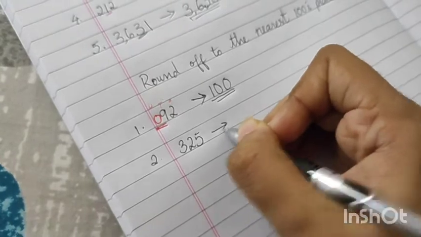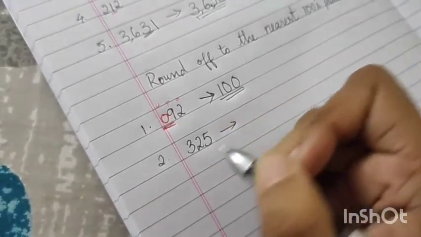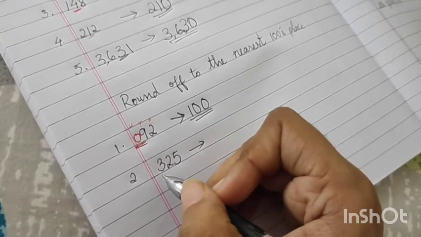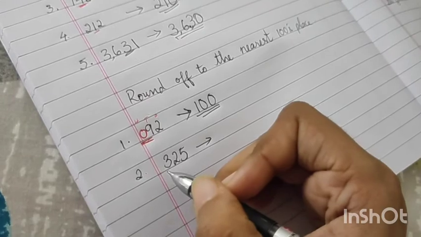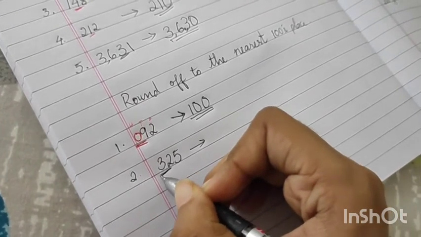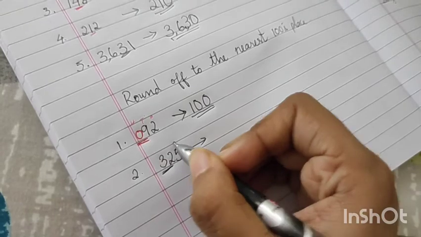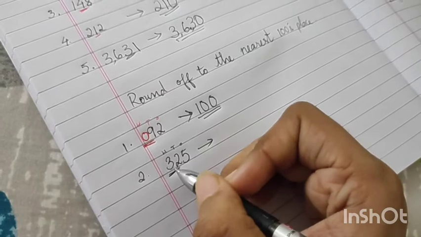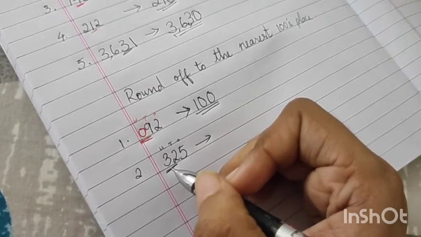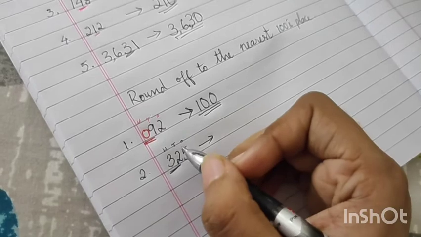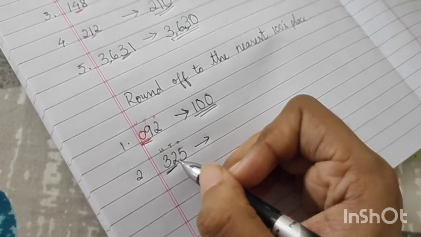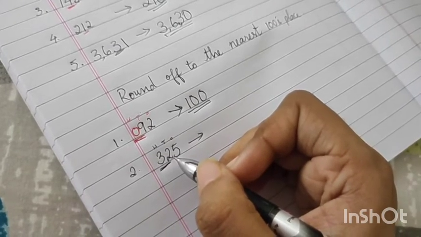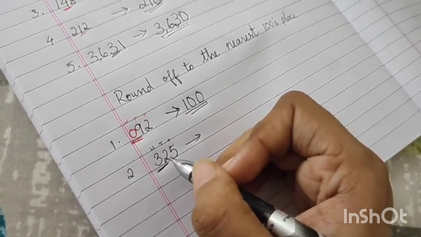325. Okay, 325. We have taken 325 here. The number in the place value is hundreds. Okay, so we are underlining 3. We have underlined 3 because this is ones place, this is tens place, this is hundreds place. Number in the hundreds place value is 3. So we have underlined 3. Then we check the next number. What is the next number? The next number here is a weak number. 0, 1, 2, 3 or 4 are weak numbers. 2 is a weak number.